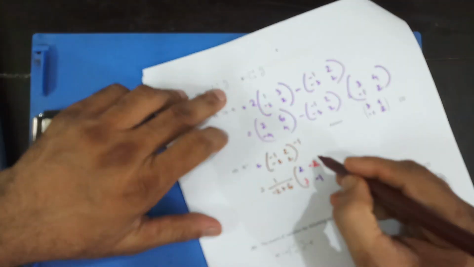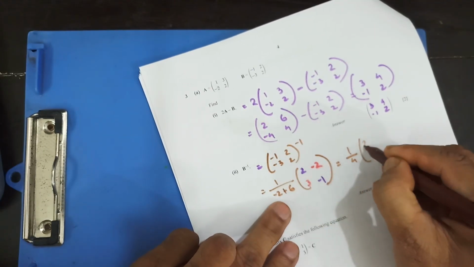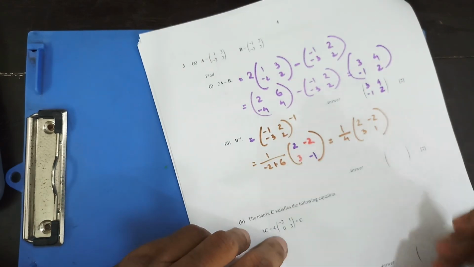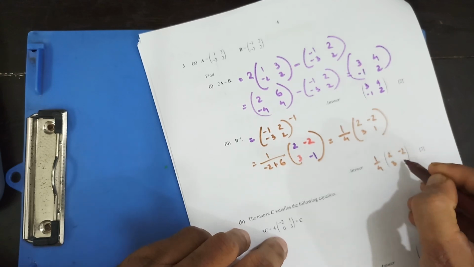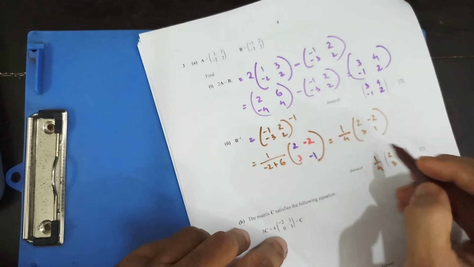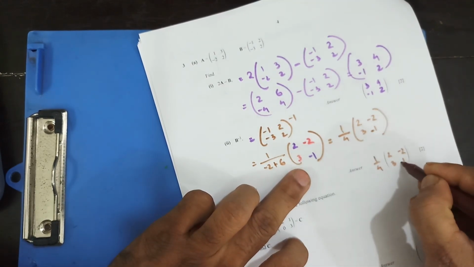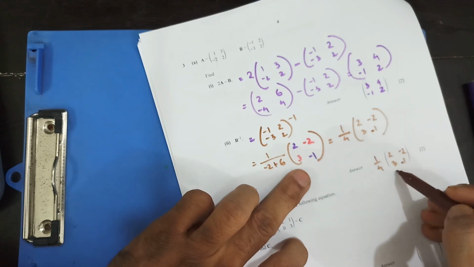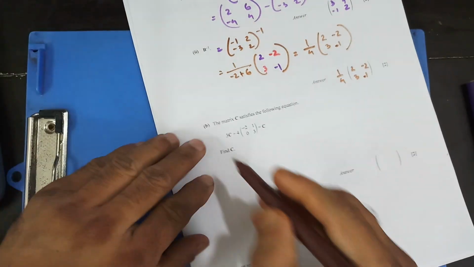Okay, so that's done. And when I take the bracket off, 1 by 4, that's going to be (2, 3, minus 2, 1). You can keep the answer as it is. I like to keep the answer as it is because it didn't say anything, or you can multiply that. Okay, so minus 1, sorry, minus 1. So I have 1 by 4, then (2, 3, minus 2, minus 1). All right, question number C.